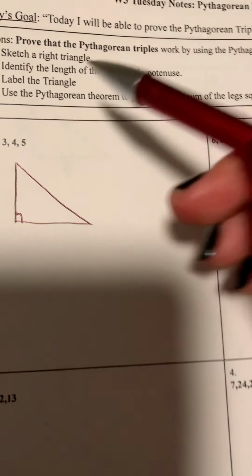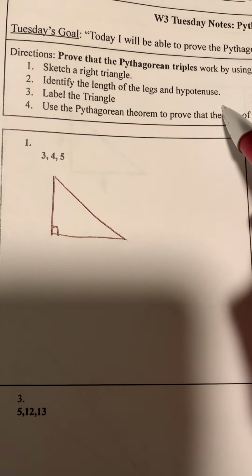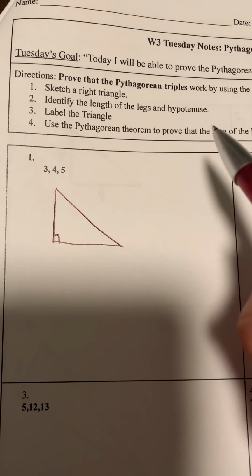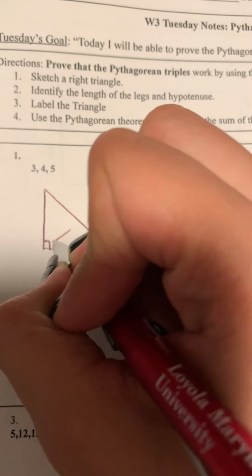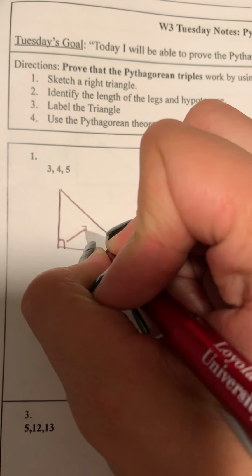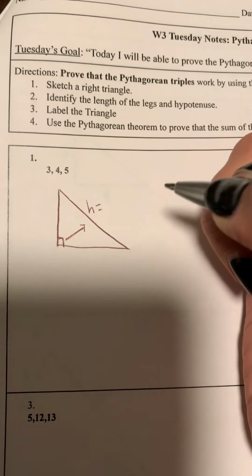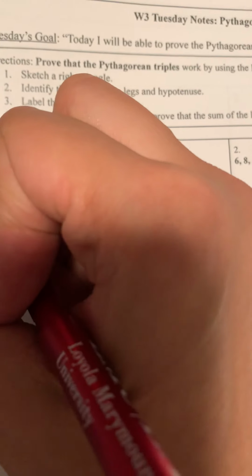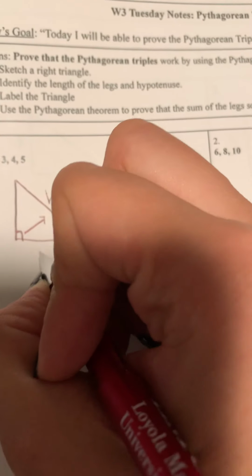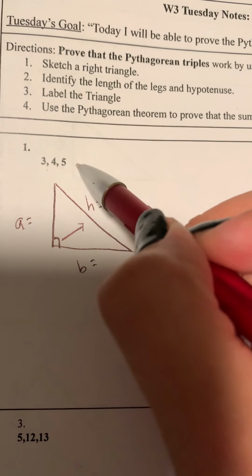So then after that, we need to identify the length of the legs and the hypotenuse. So right away, you should be like, okay, so where's my hypotenuse? Well, I recall from yesterday that my hypotenuse is across from that 90-degree angle. So that means this is my hypotenuse. Now it does not matter where the A or the B is, right? So where my first leg is or my second leg is, right? What does matter is the way we place these numbers.